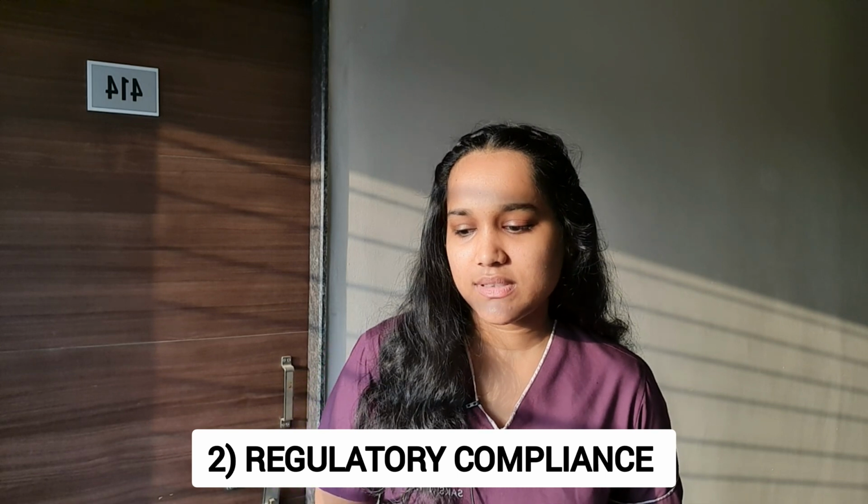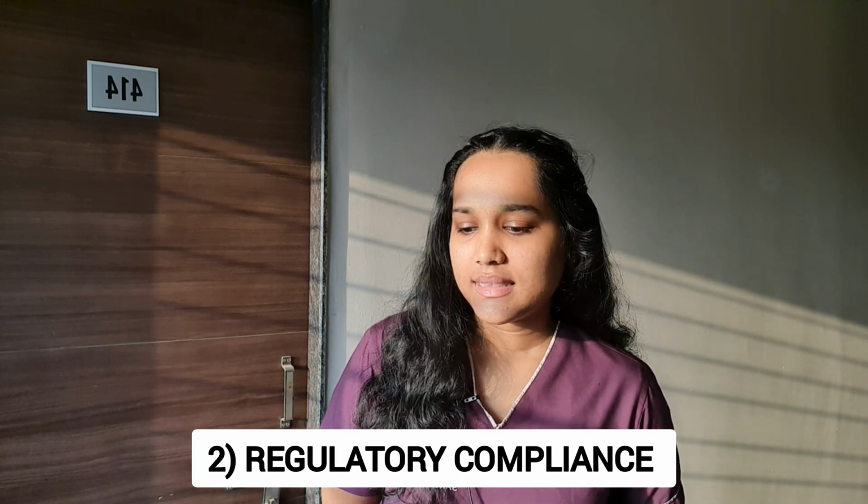Second is regulatory compliance, ensuring compliance with the regulatory requirements and ethical standards governing human subjects research, such as obtaining institutional review board approval, that is IRB approval. Now when you are in clinical research, you have to obtain approvals from IRB or IEC, that is Institutional Review Board or Institutional Ethics Committee, IEC. And there could be some other such regulatory authorities also.